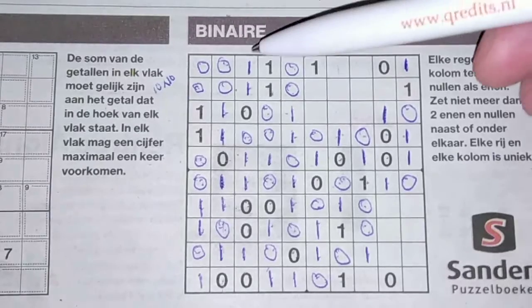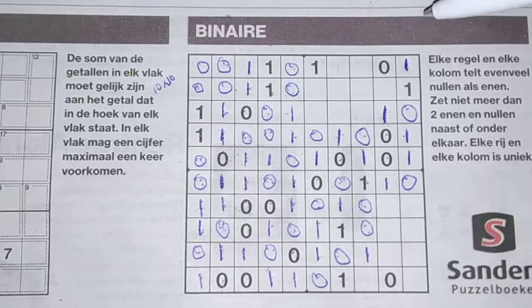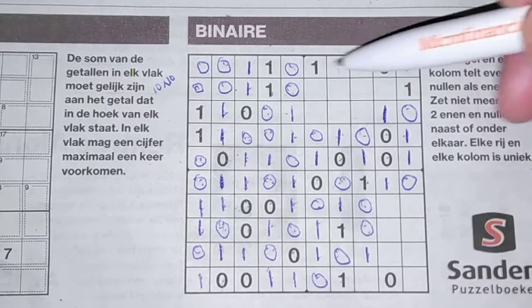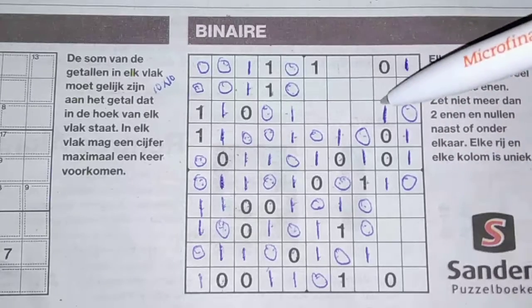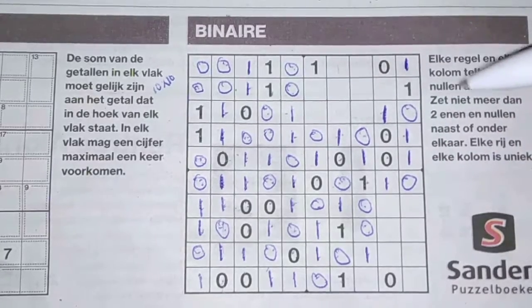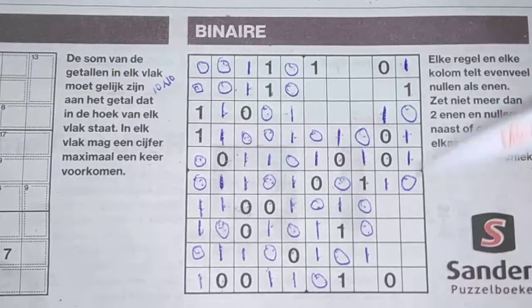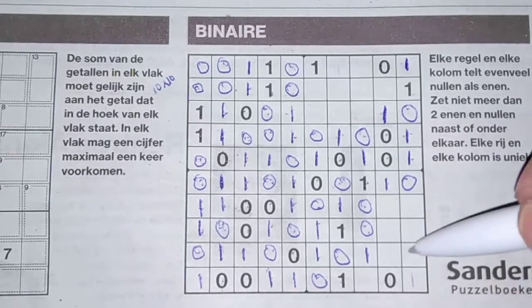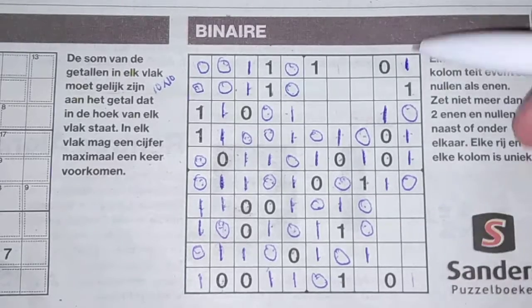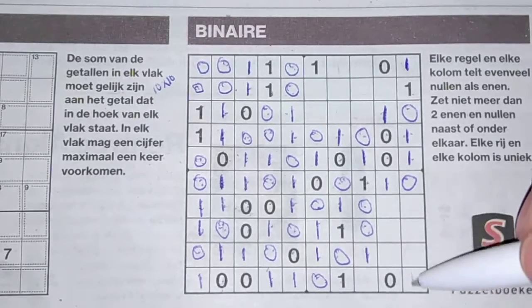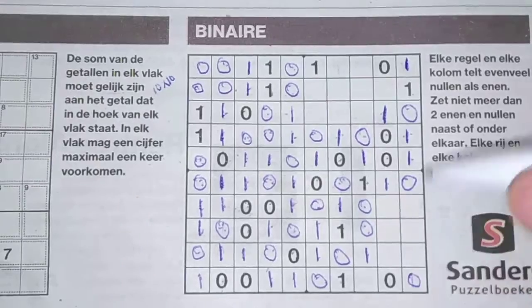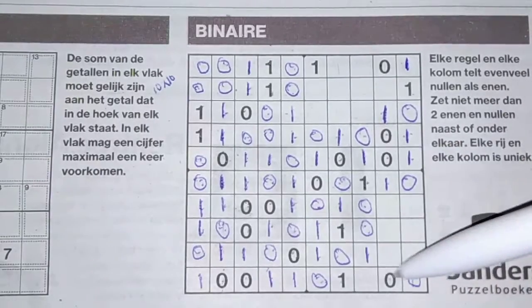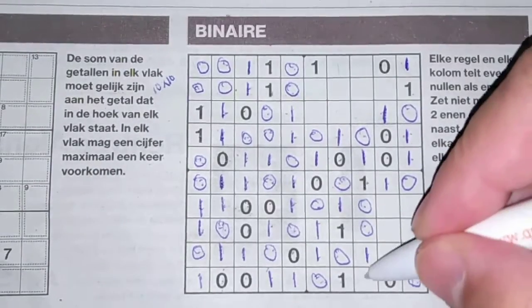Alright. We have 3, 1, 2, 3, 4. Alright, 1, 2, 3, 4 1's. If I place the 5th one here, then we have 4 O's in a row in this column. Not allowed. So this cannot be a 1. This should be an O. 1, 2, 3, 4, 5 O's. So the rest are 1's.